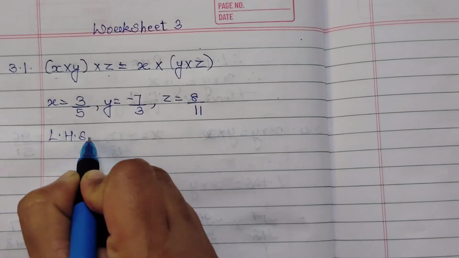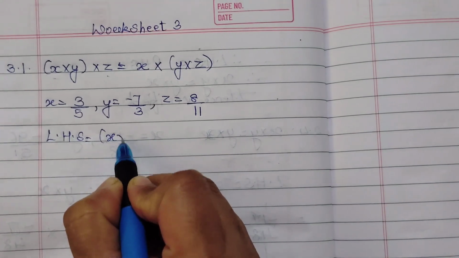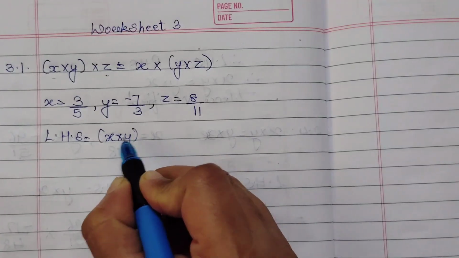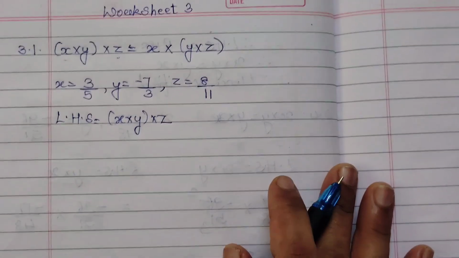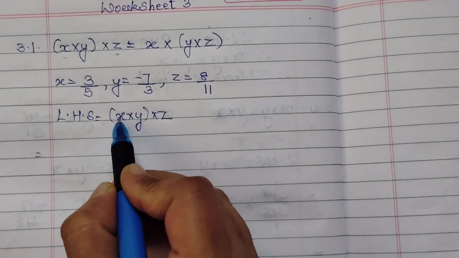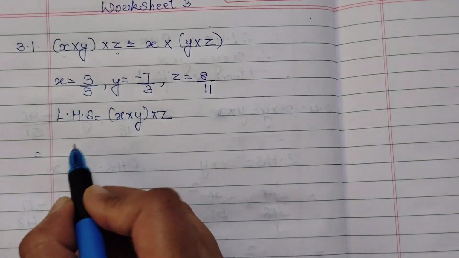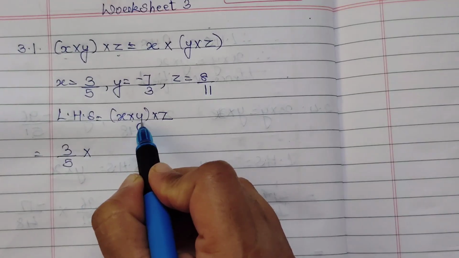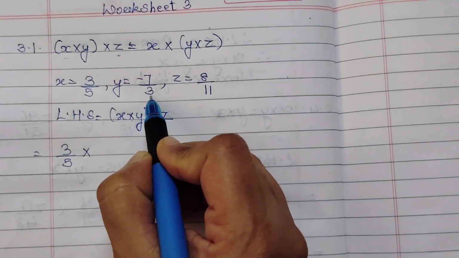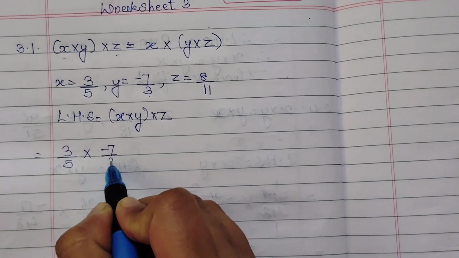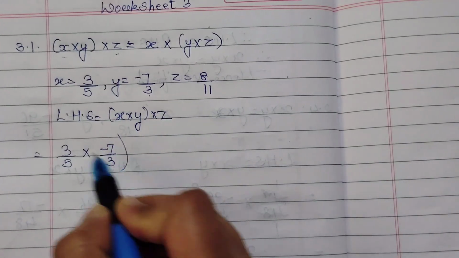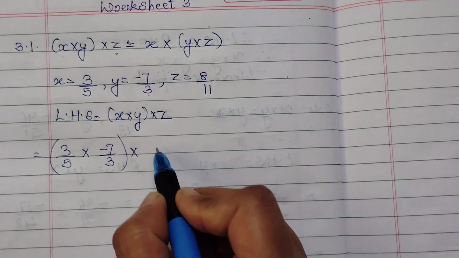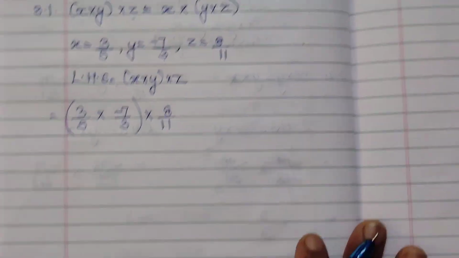So LHS is equal to (x into y) into z. This is the LHS. Okay, so I will put the values. What is the value of x here? 3 upon 5. Then we multiply. The y value is minus 7 upon 3. Then there is a bracket, so we close the bracket. Multiply by z, 8 upon 11.